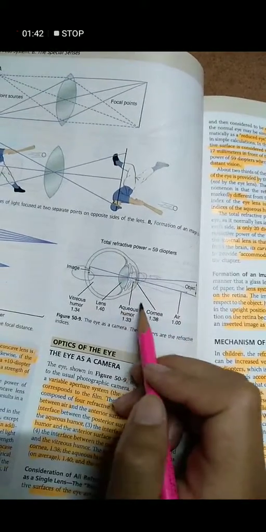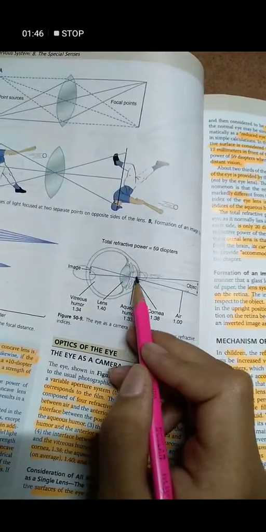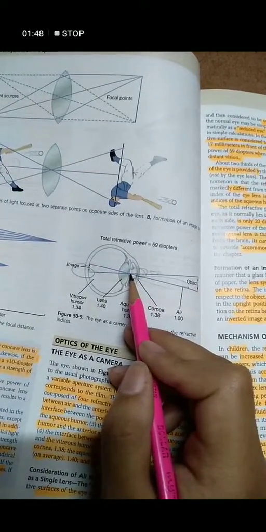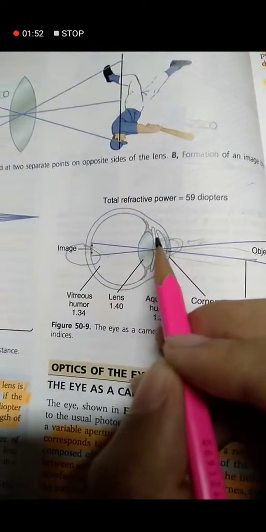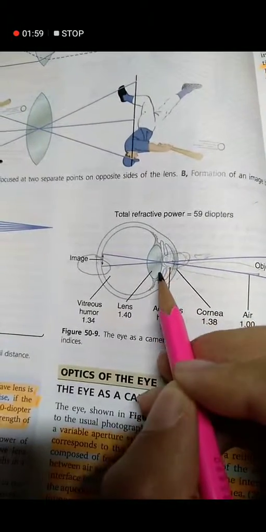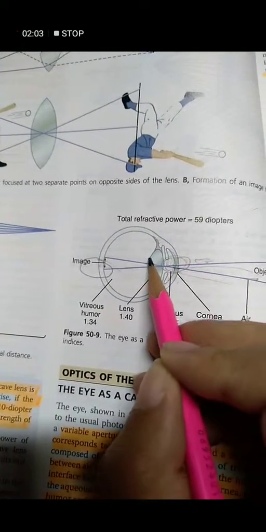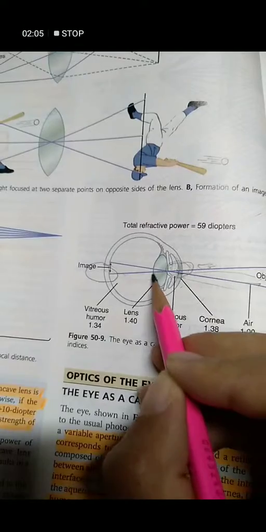Then they pass the posterior surface of the cornea, where you have the aqueous humor present, so they interface between the posterior surface of the cornea and the aqueous humor. After passing through the aqueous humor, they enter the lens, interfacing between the posterior surface of the aqueous humor and the anterior surface of the lens. Last, they interface between the posterior surface of the lens and the vitreous humor.